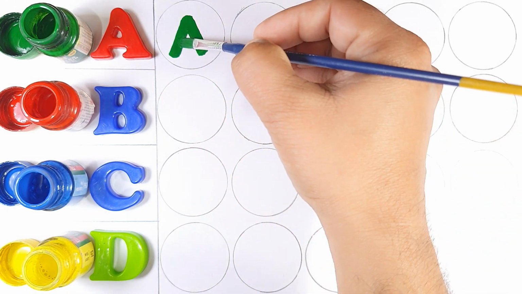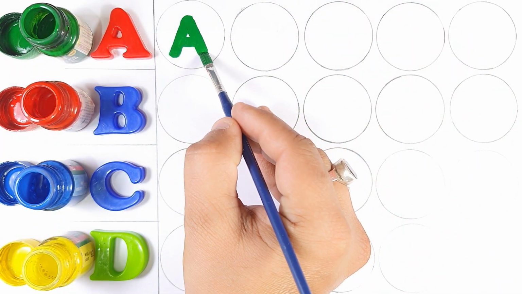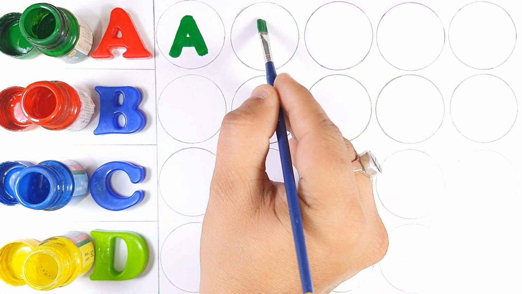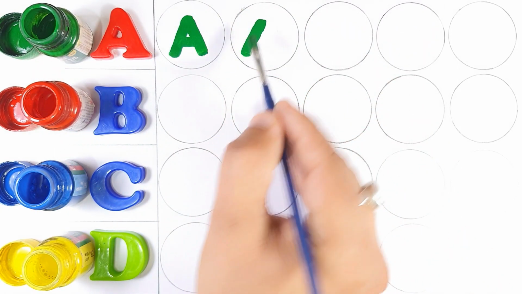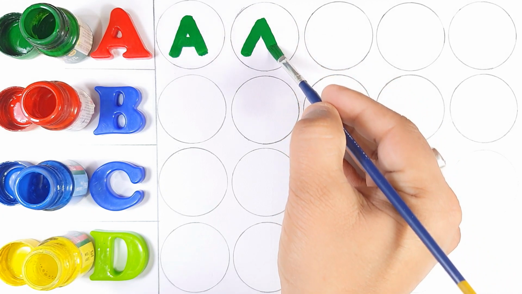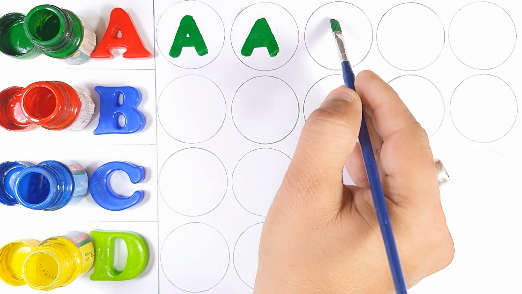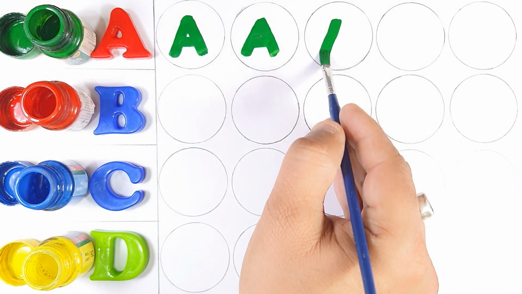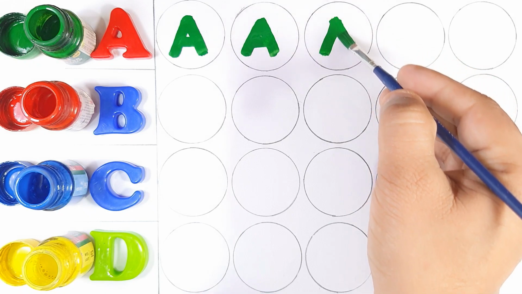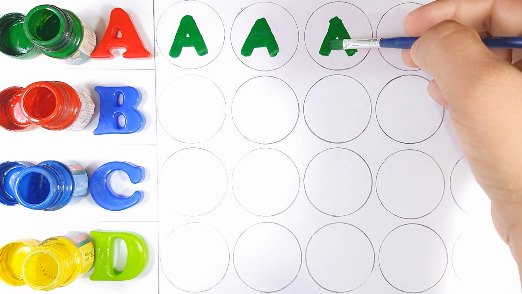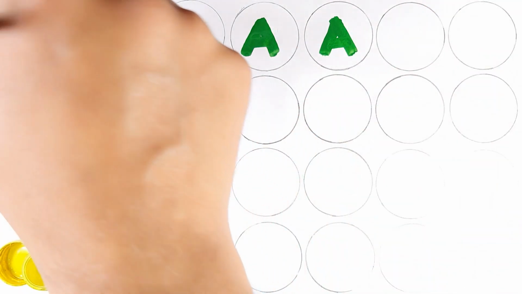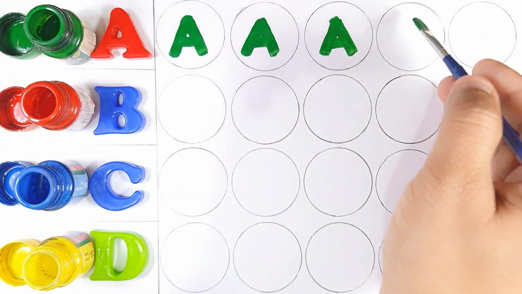Kids, A for apple. Kids, now we will make A for apple. Kids, A for apple. Very nice. Kids, this is A for apple.